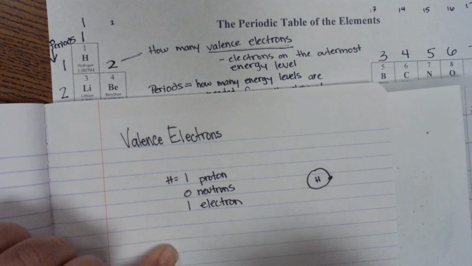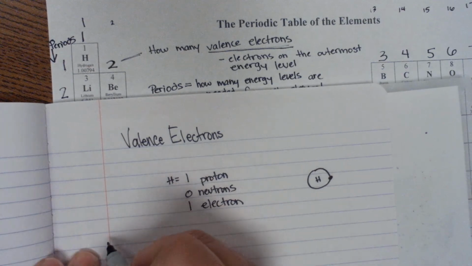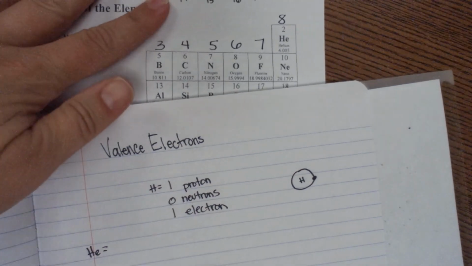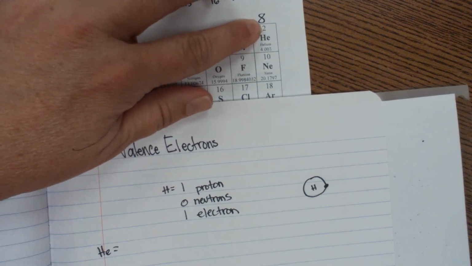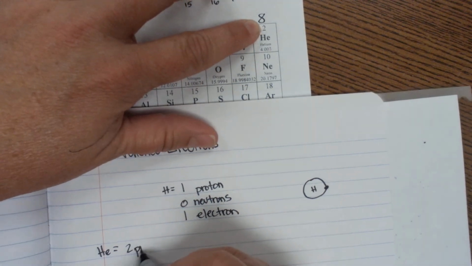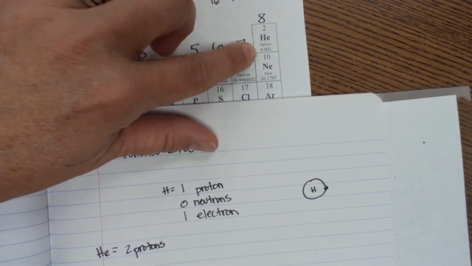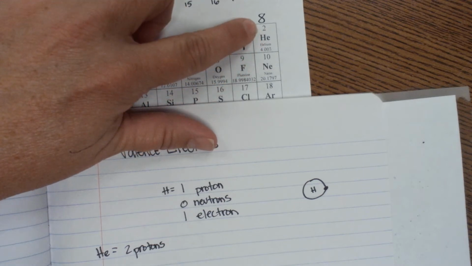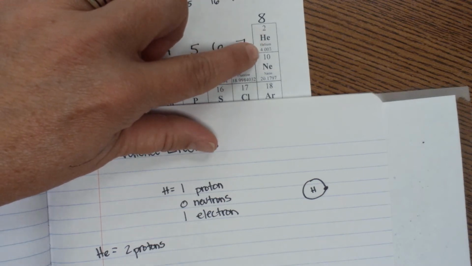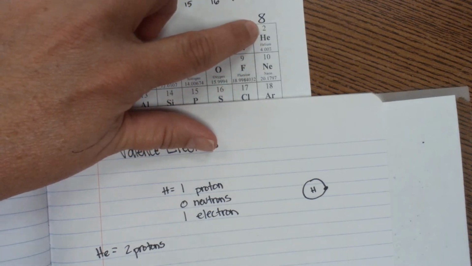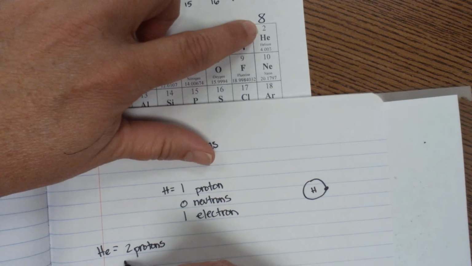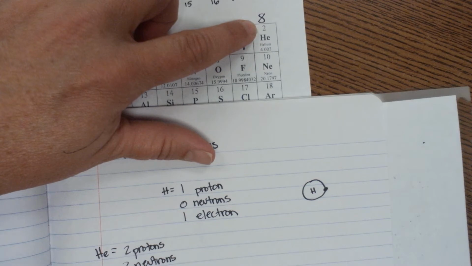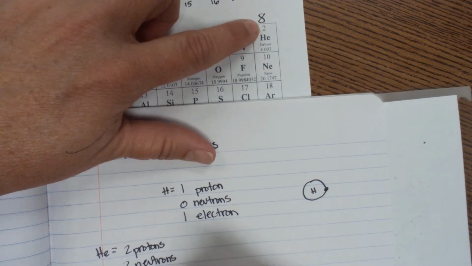Alright, we'll go ahead and look at helium. I guess I'm using up a lot of paper doing it this way, but when I pull helium over my periodic table, I see helium is atomic number 2, so that means I have 2 protons. I look at my mass number and it's 4, so I need to say mass number minus atomic number. Technically this is average atomic mass minus the atomic number. So I have 4 minus 2, that gives me 2 neutrons. And since this is an atom again, not an ion, we know that our electrons must match our protons, so we have 2 electrons.